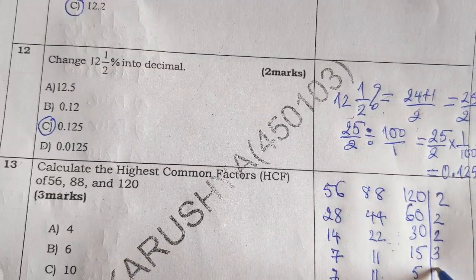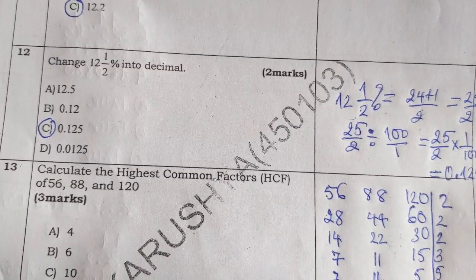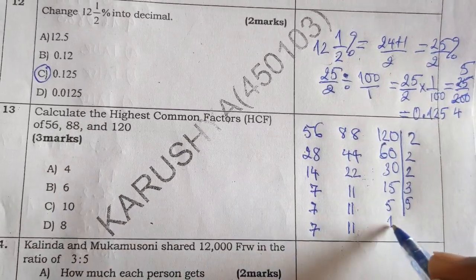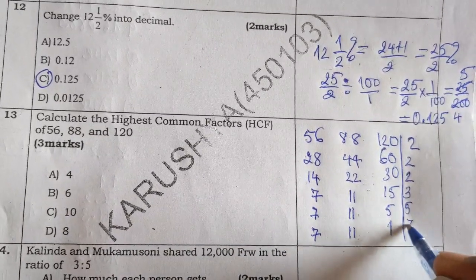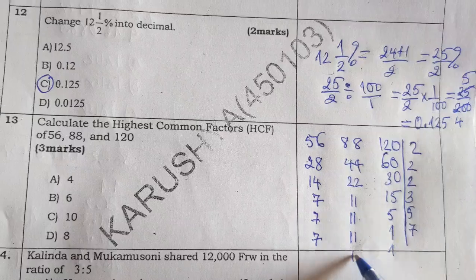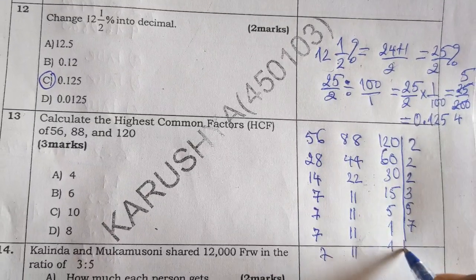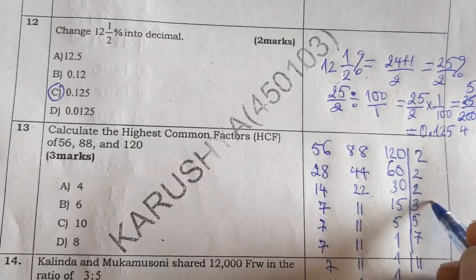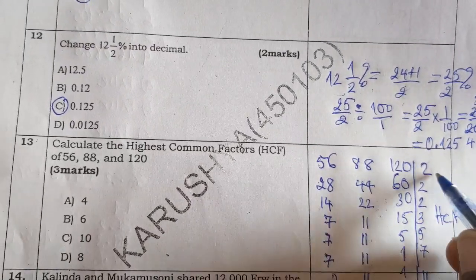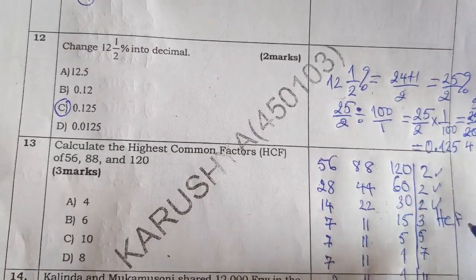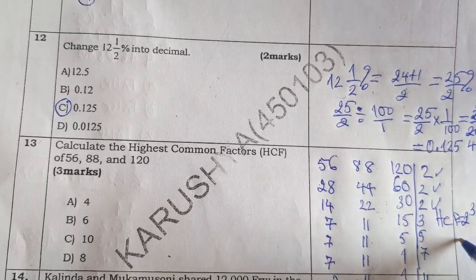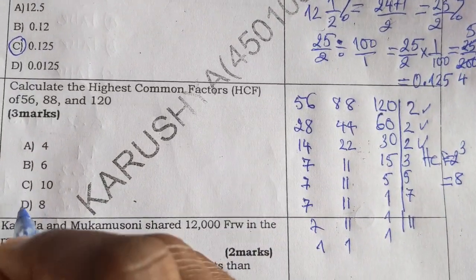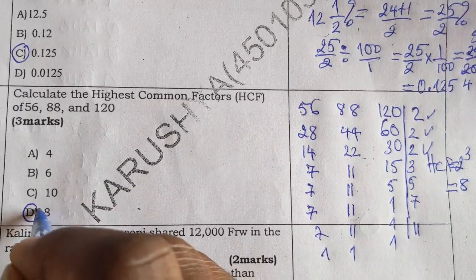Then I put 3, and then 5, then 7, until we get 1, 1, 1. The highest common factor is 2 power 3, which is equal to 8. The correct answer is C.